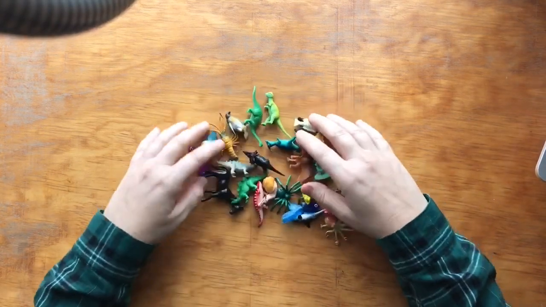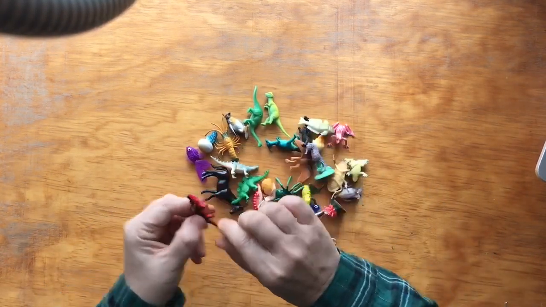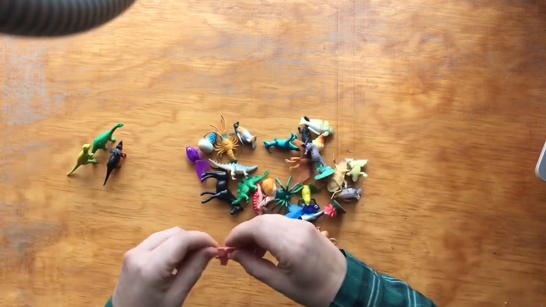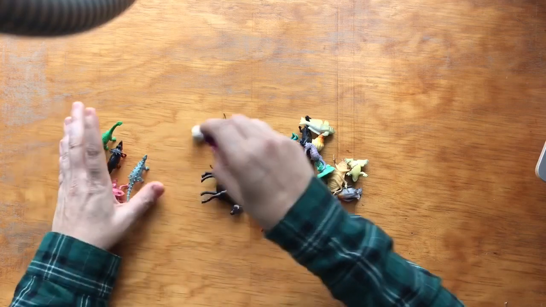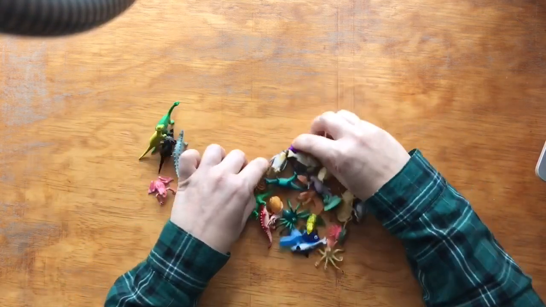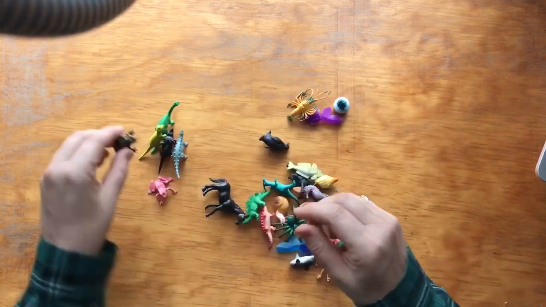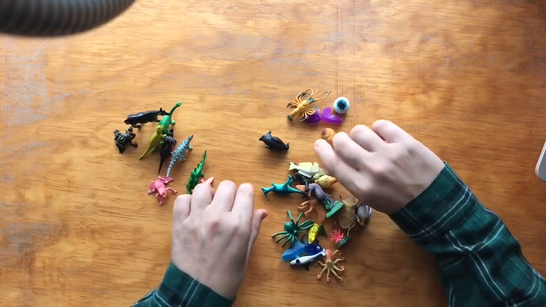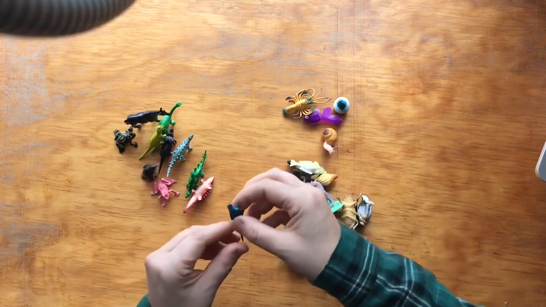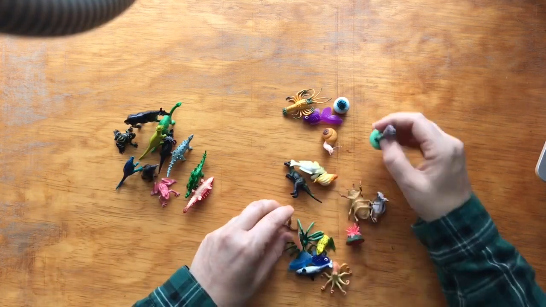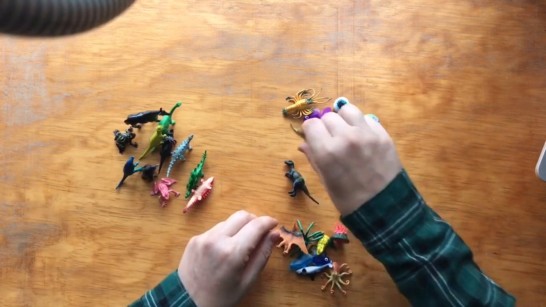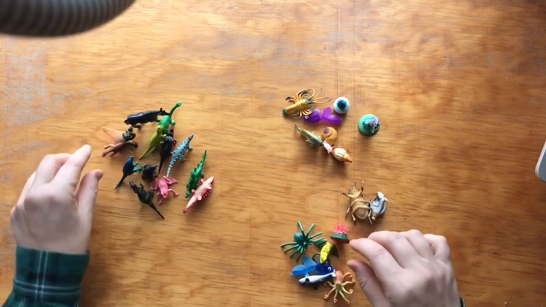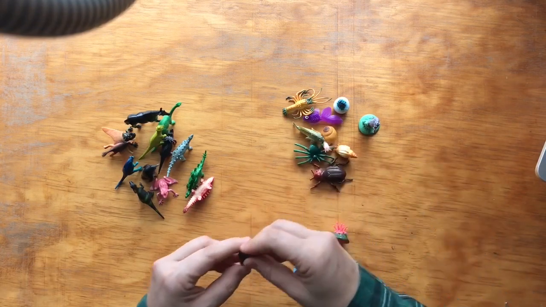So then maybe you might say, okay, I'm going to go with this. Maybe some of you already are figuring out what my sorting is as I separate these into piles.